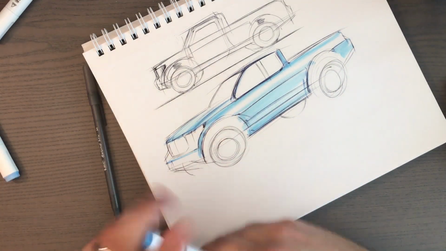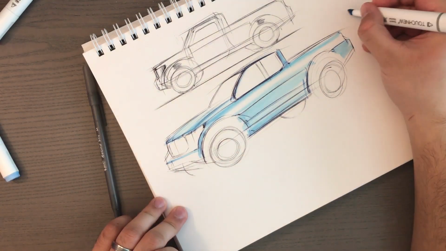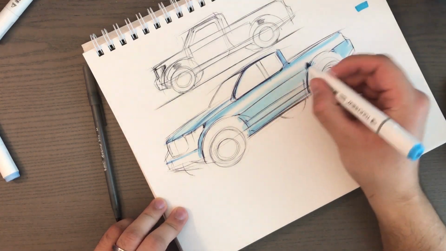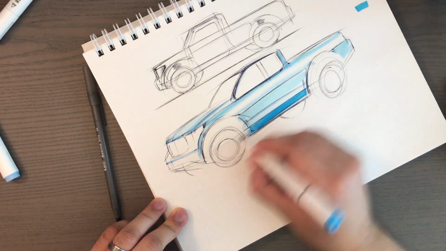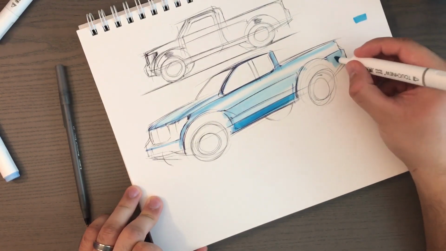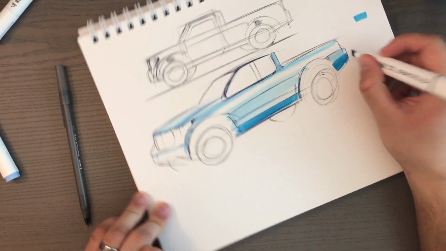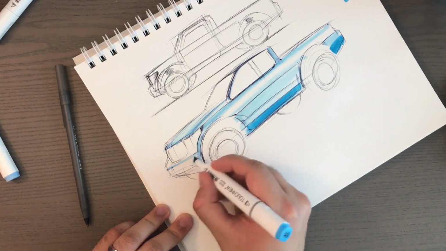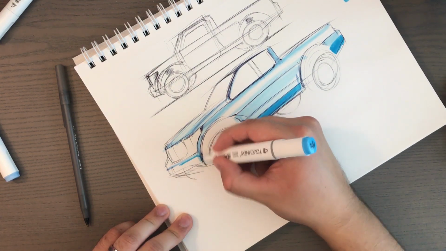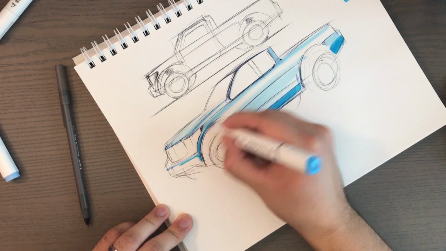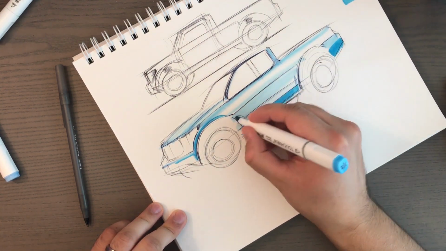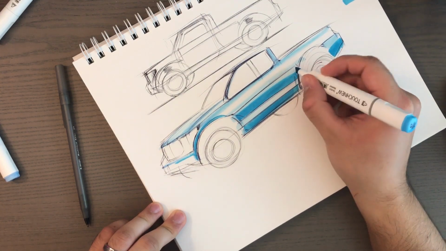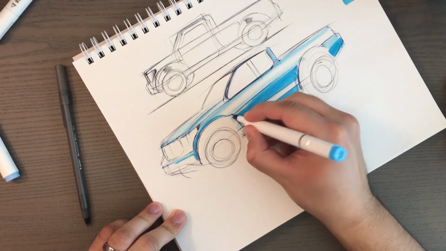Let's move on to a darker one. Let's see what this, yes, that's perfect. Where else do I put this dark marker? This is the second layer.